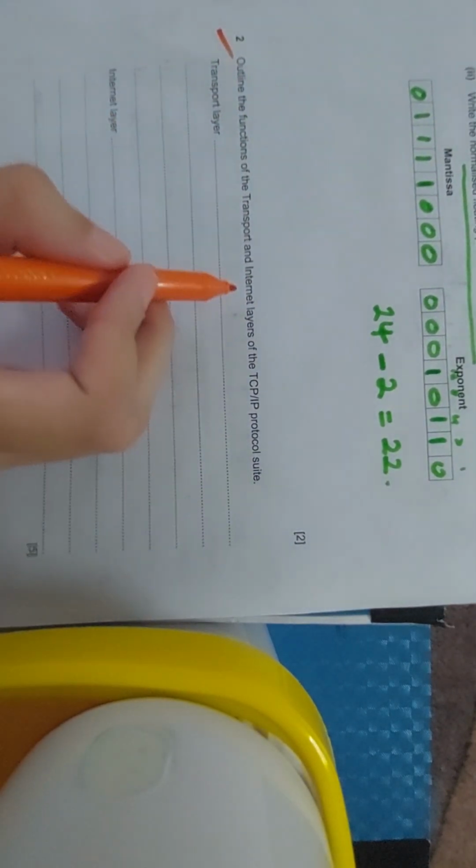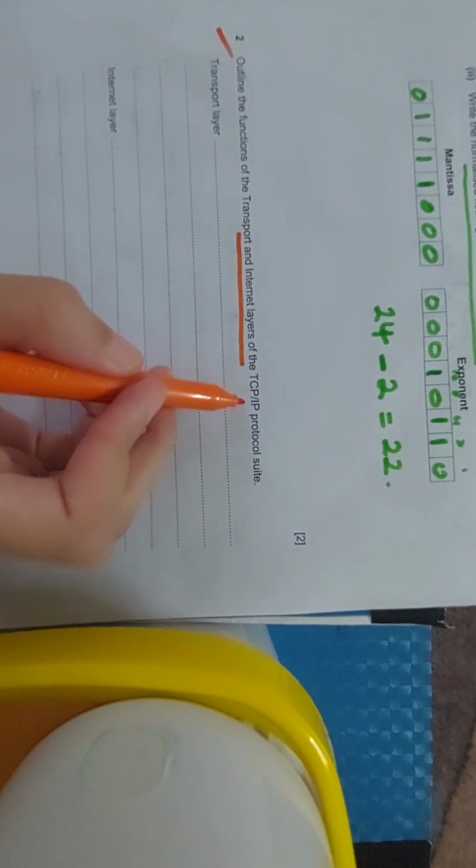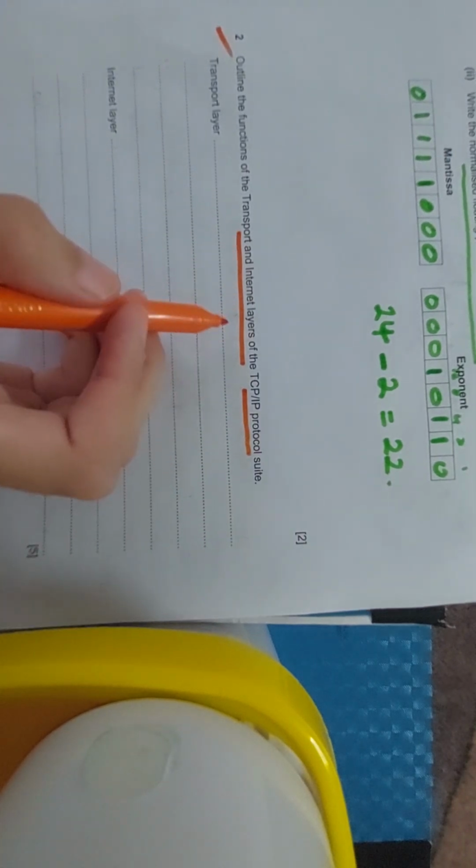Okay, now let's proceed on to question number 2, which is quite interesting. I'll use another color over here. This is something you need to learn with concept so that you can score an easy 5 marks. Outline the functions of the transport and internet layers of the TCP/IP protocol suite.